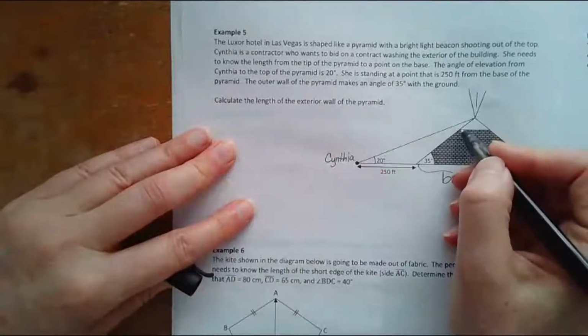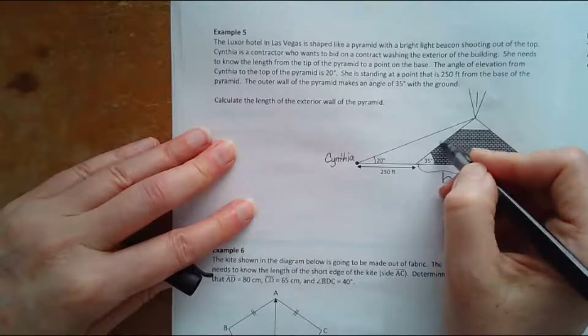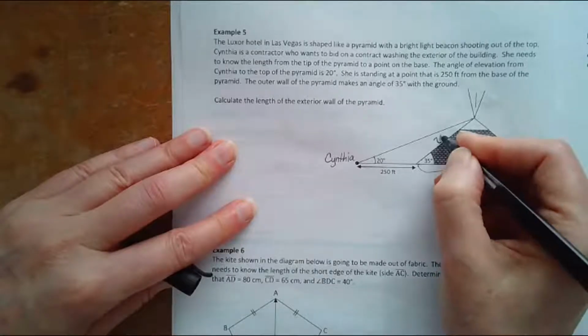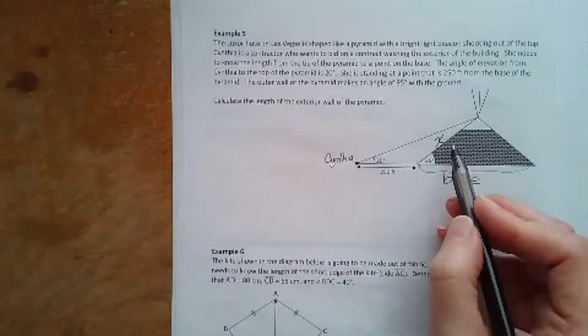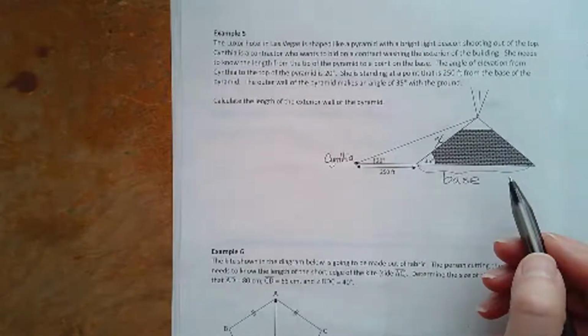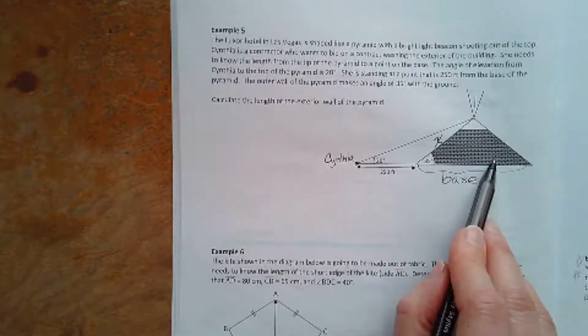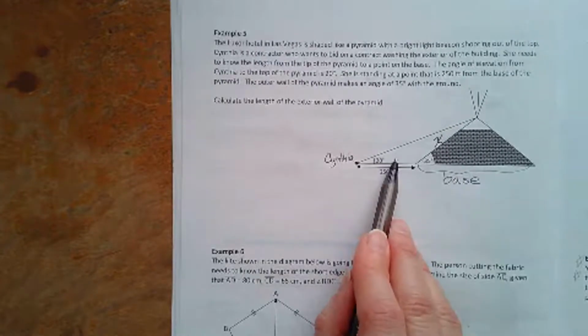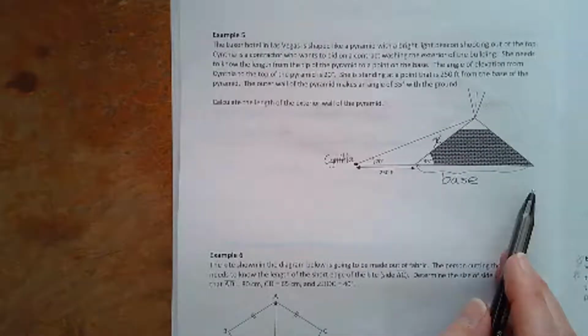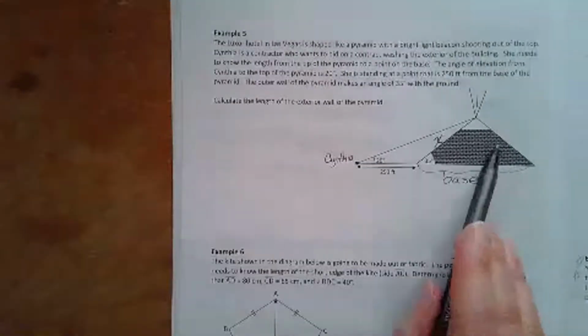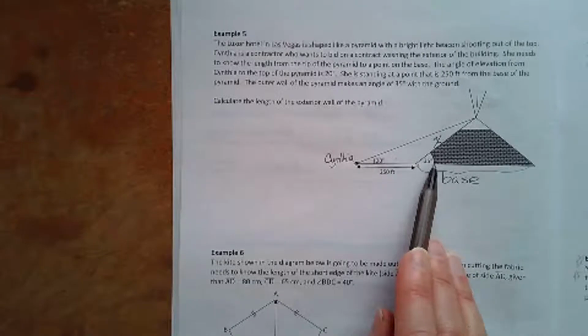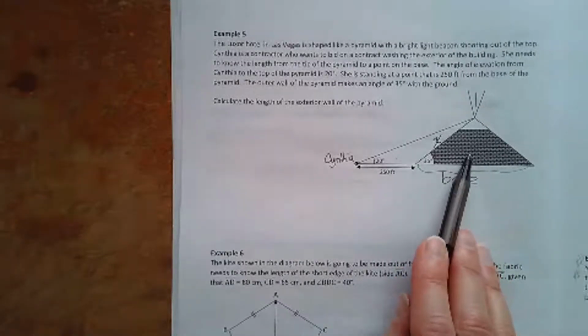Okay, well, this is the exterior wall, right? The outer wall, the exterior wall. So this is what we're solving for. That's the vision. So I'm solving for x. Now, what do they give me here? I've got 2 triangles, this triangle and this triangle, right? Unfortunately, I don't know much about this triangle, do I? The only thing I know is that it's 35 degrees, so I have hardly any info from this triangle.